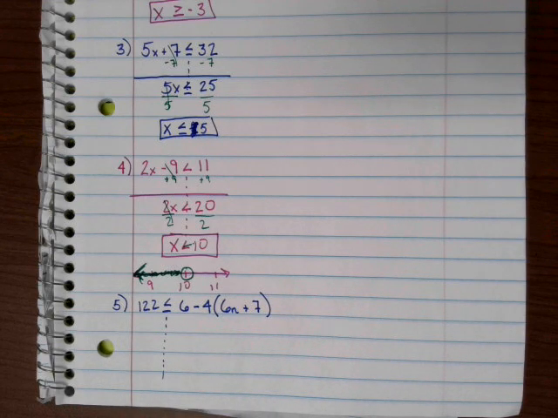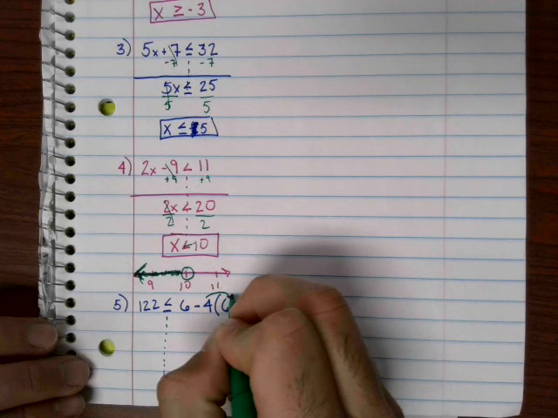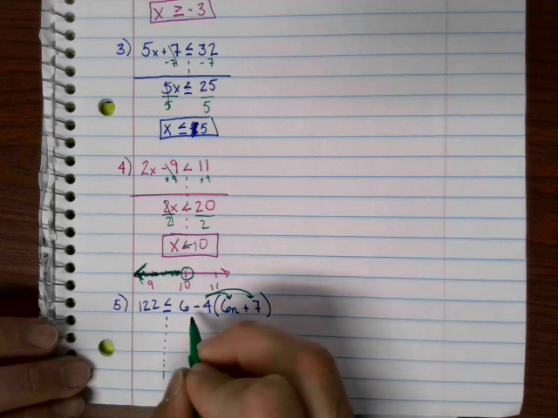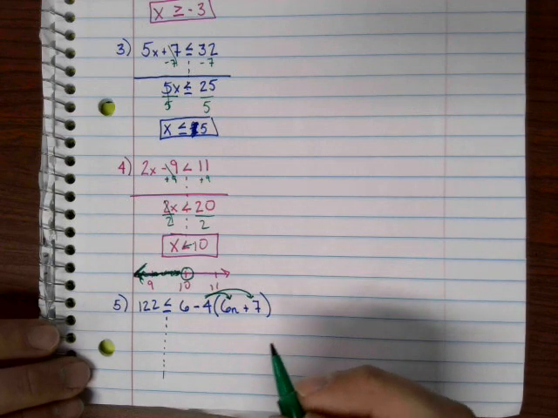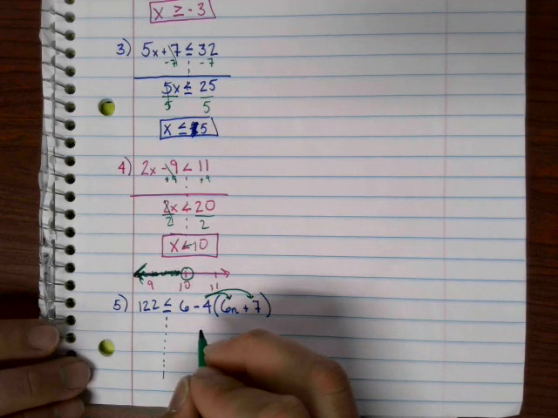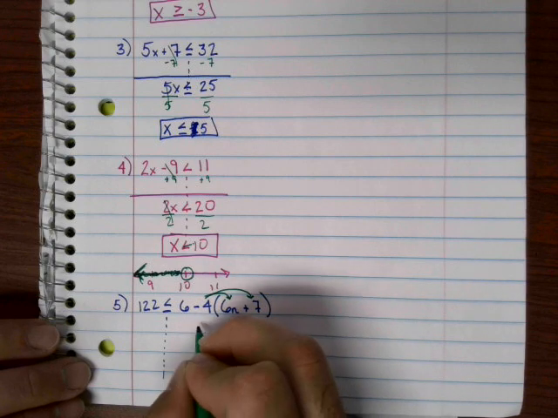So here's my question to you. And this is your property. Are we distributing a 4 or a negative 4? It's a negative 4. That sign in front of that determines that. Okay? That's a negative 4. So I want to distribute it here. What's negative 4 times 6n? Negative 24n.